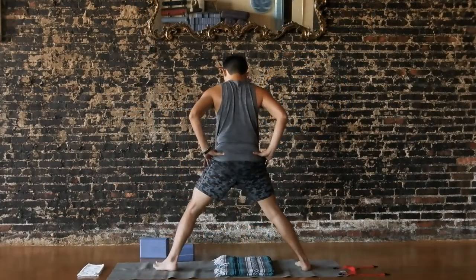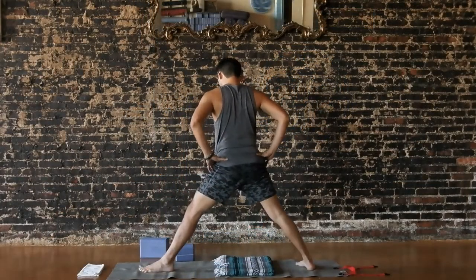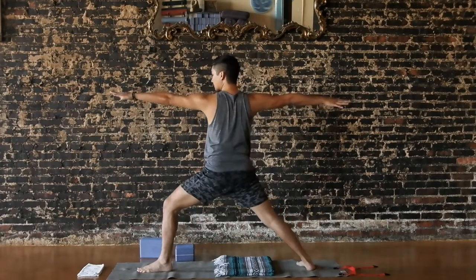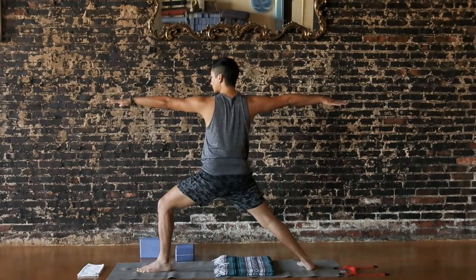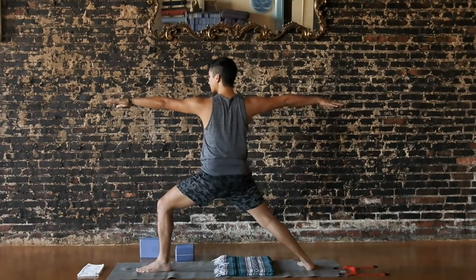Turn your left foot to the front, right foot in, arms to a T, bend your left knee, warrior two. Every inhale, drop your sitting bones back and lift your hip bones up. Exhale, lift your back ribs as your front ribs soften to your front pelvis.